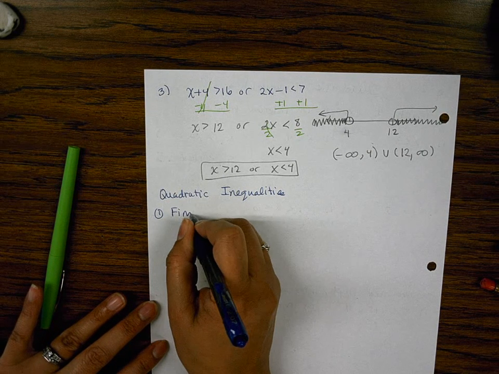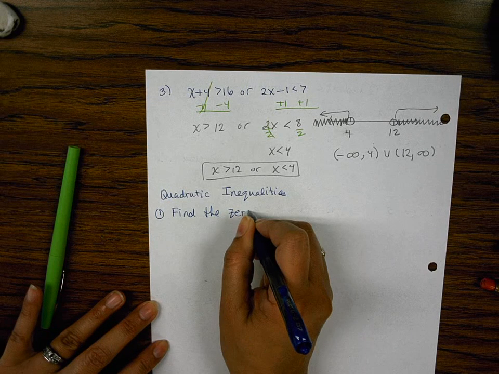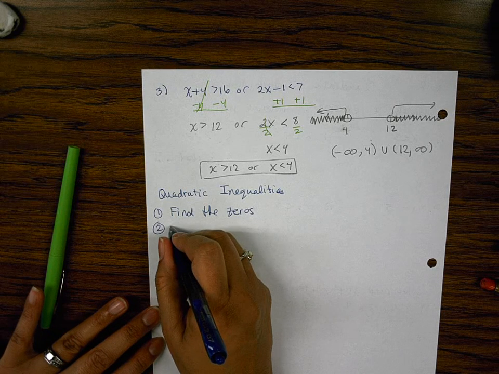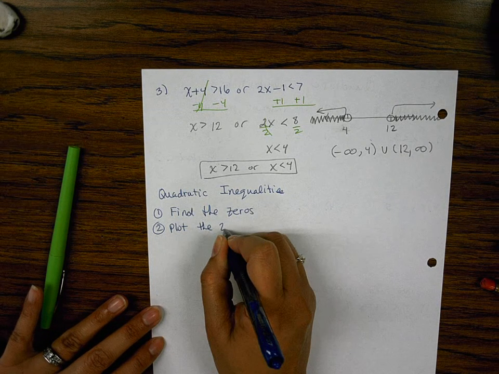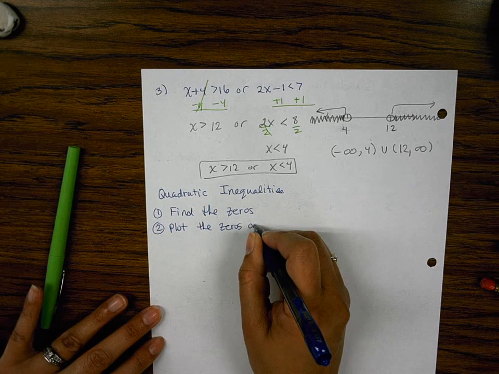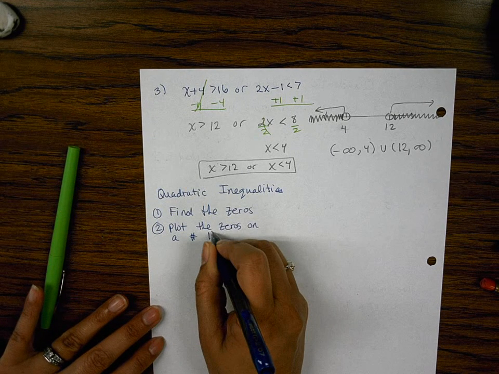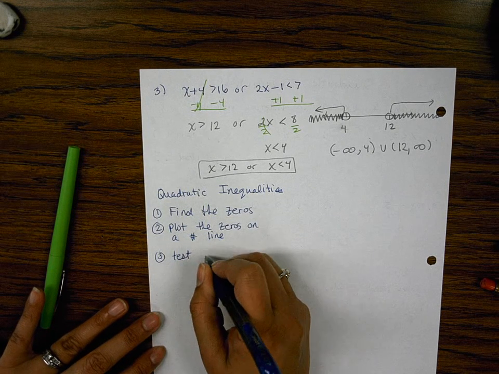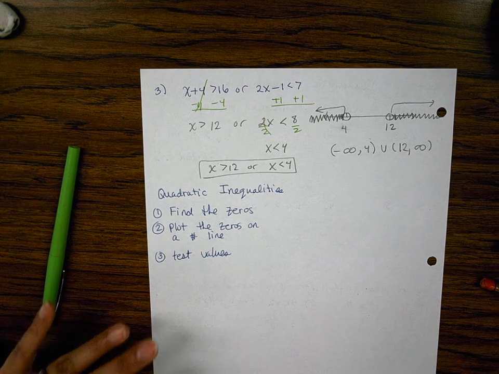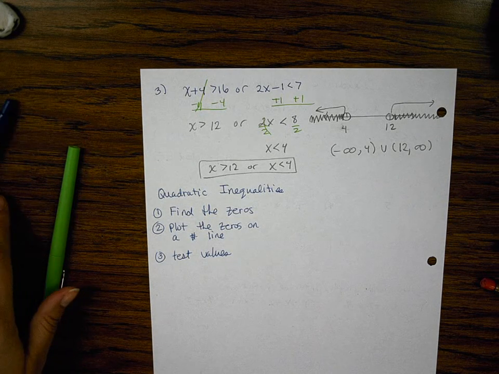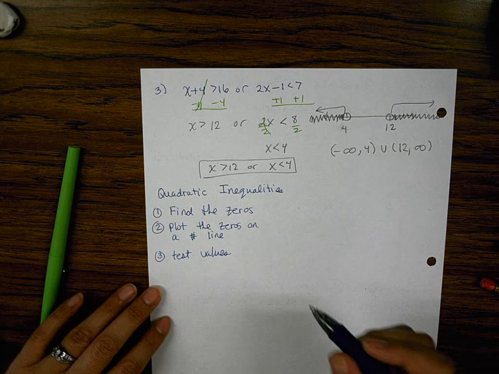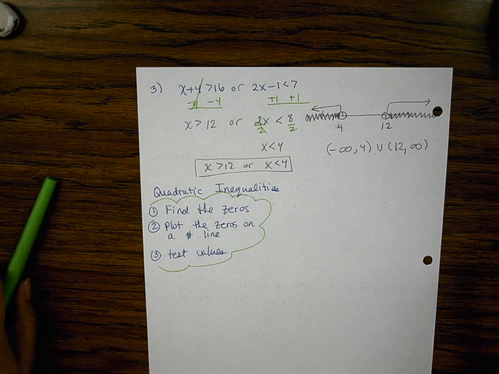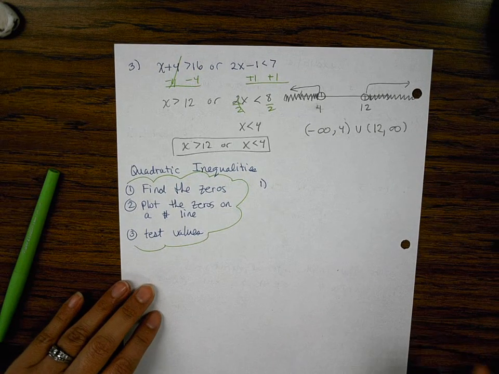I'm going to now move on to the new stuff, which is the quadratic inequalities. Step 1, find the zeros. Step 2, plot the zeros on a number line. And then 3, test values. And this is something you will need to know how to do. It's big on the test, so you want to make sure you get the practice.